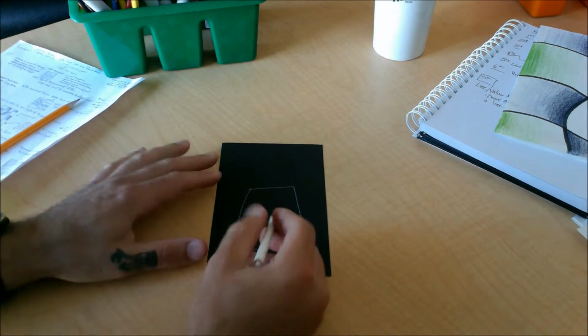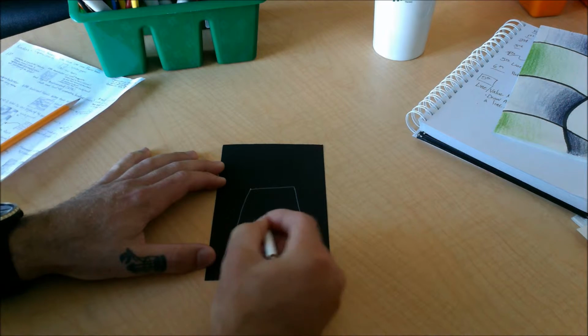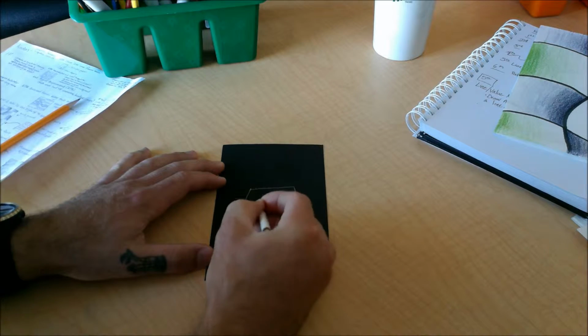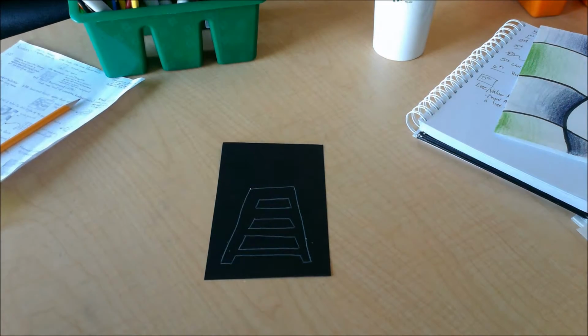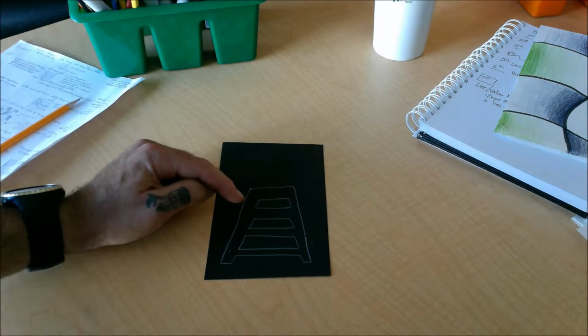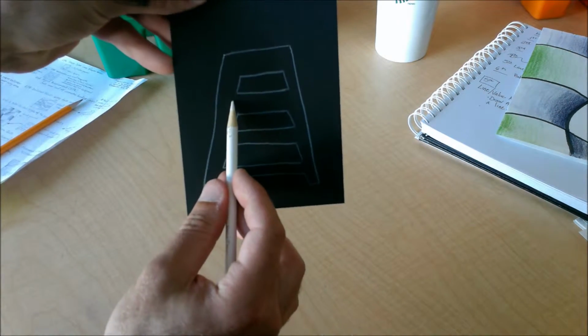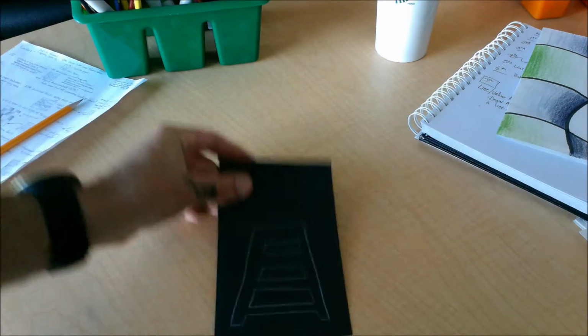Now think back a minute to when I showed you the clip with the chair and with the milk crate. Anything that you could put your finger through or put your hand through or stick a pencil through was the negative space. So what's going to end up happening here is you're going to have to figure out which part of your shape you want to be a positive space and which piece you want to be a negative space.